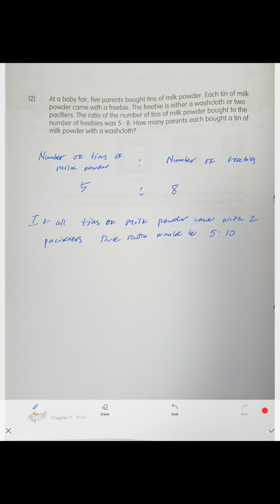For each tin of milk powder, you get two pacifiers. So the ratio would be 5 to 10, but that's not our case. Our case is 8. So 10 units minus 8 units, we just want to know how many units were not used. It's 2 units. So for each of them, there was only one freebie.